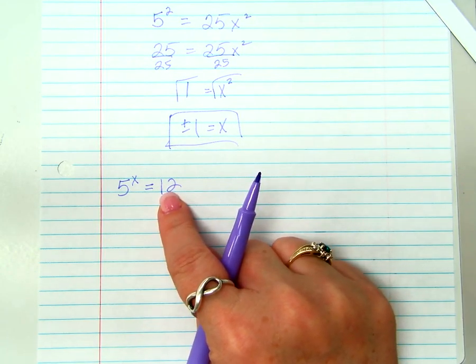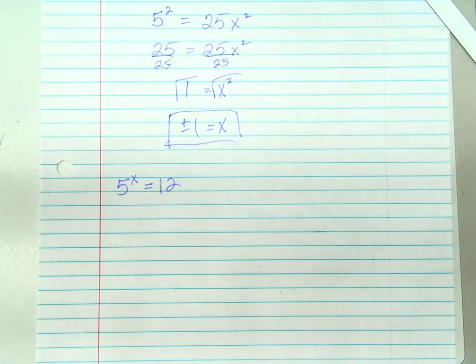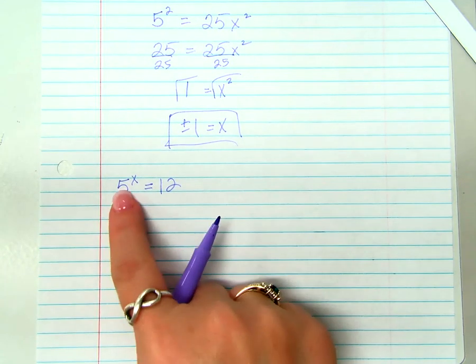Okay? And if you'll remember, we did some problems like this before, and I told you at that time, right now we're going to put between 1 and 2. I think we even said closer to 1, right? But at a later date, that won't be good enough. Well, guess what today is? The later date. Okay? So 5 to the x power equals 12.